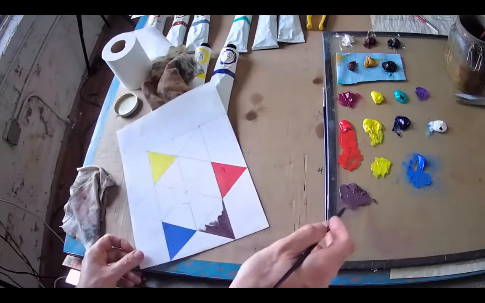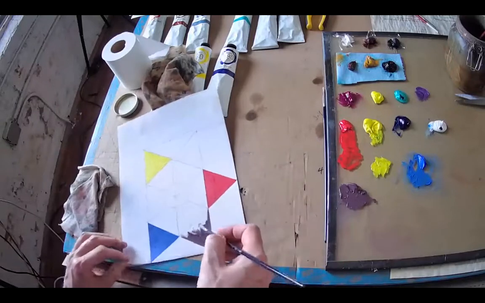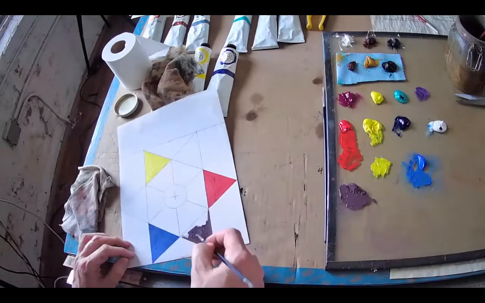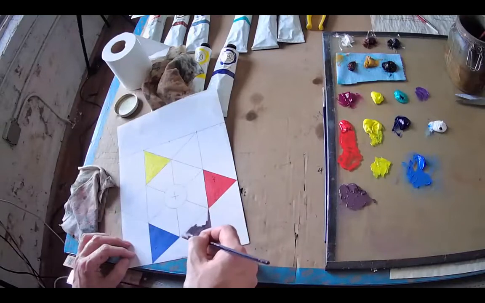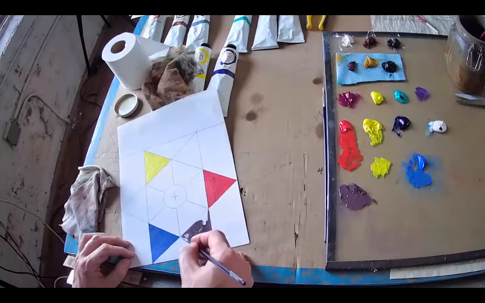Professor, the brush you're using is a 0 or a number 2? In this case, it's a number 1. Oh, it's a 1. Okay. But with your brushes, the 0 or the 2 would be fine. Okay, thank you.